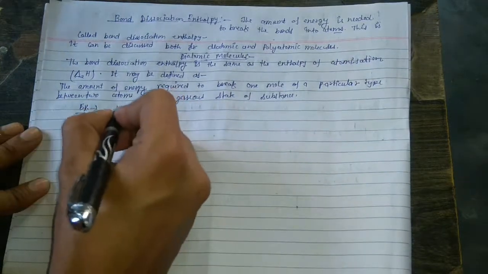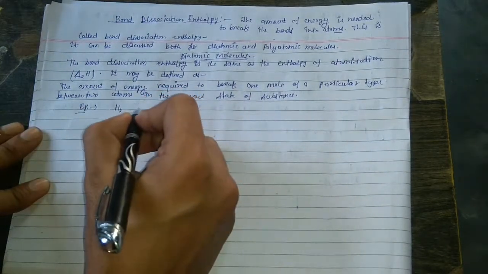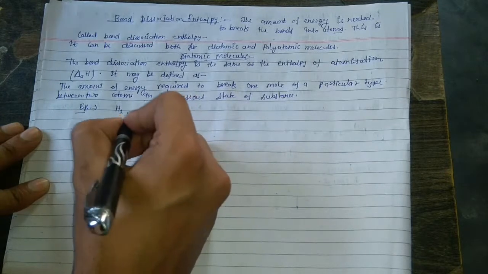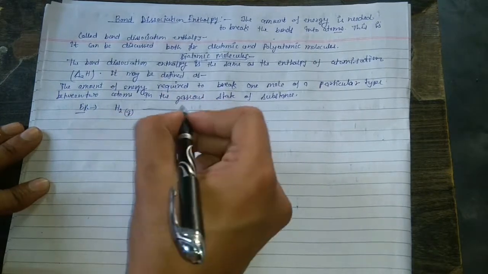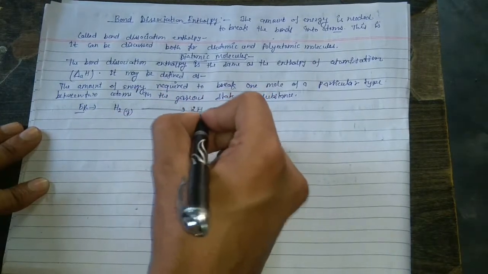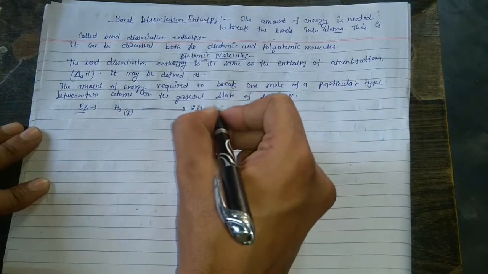For example, hydrogen, which is in gaseous form, is broken like this into 2H.